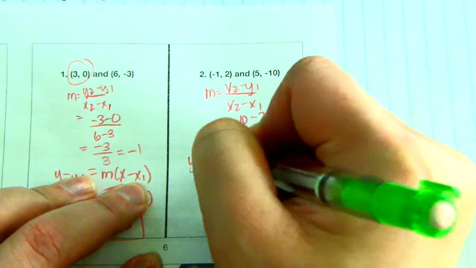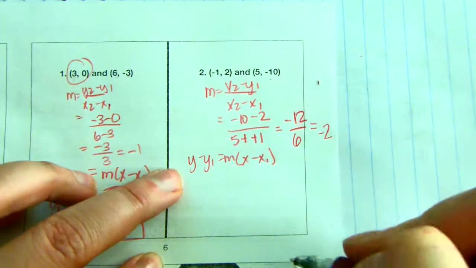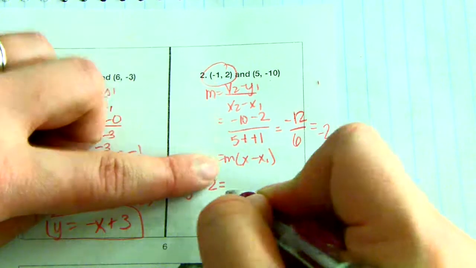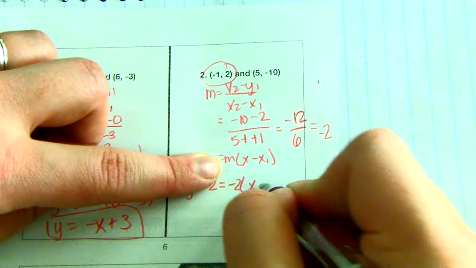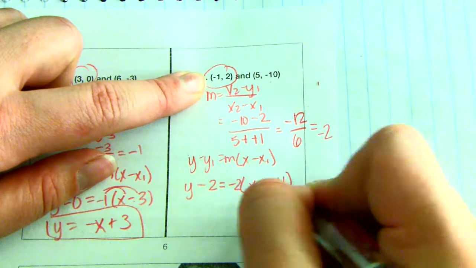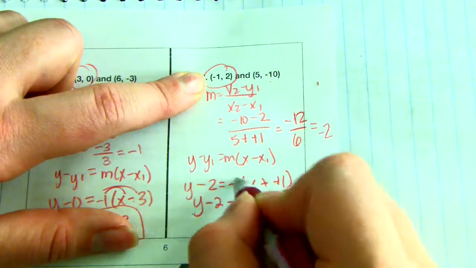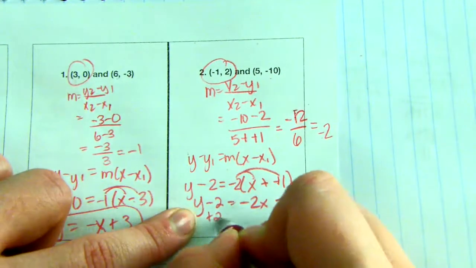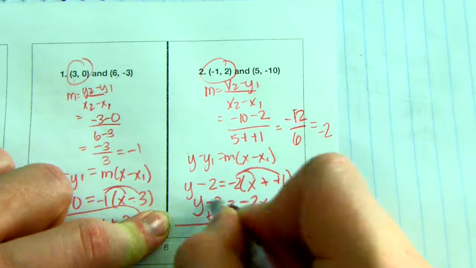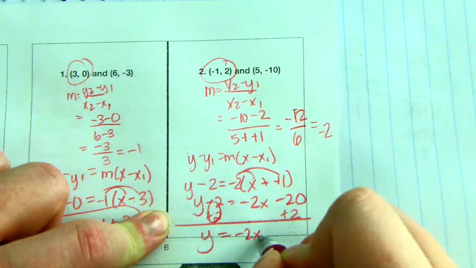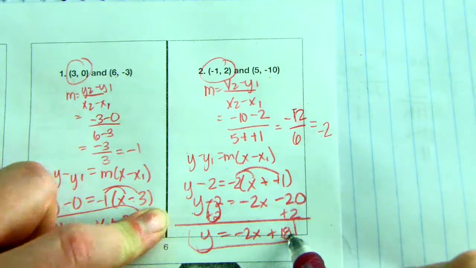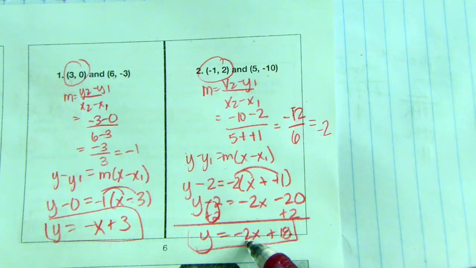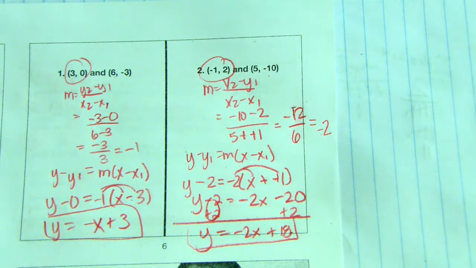y minus y1 equals m times x minus x1. So I'm going to pick, doesn't matter which ordered pair, y minus 2 equals m, negative 2, times x minus negative 1. Becomes plus. y minus 2 equals distributing, negative 2x minus 20. Add 2 to both sides. y equals negative 2x plus 18. y-intercept, slope. Starts at 18, goes down, falls 2, runs 1, falls 2, runs 1.